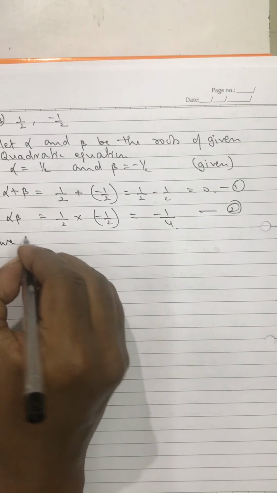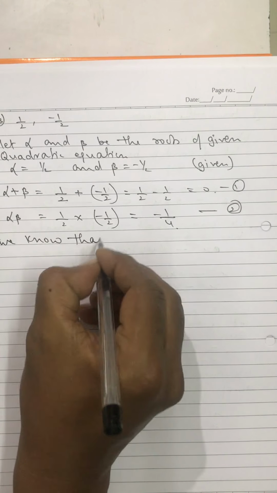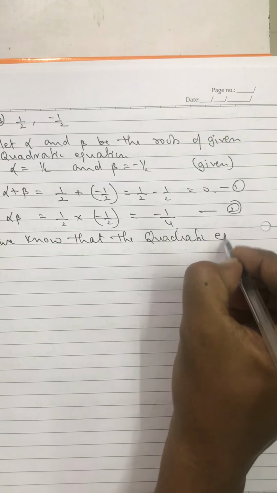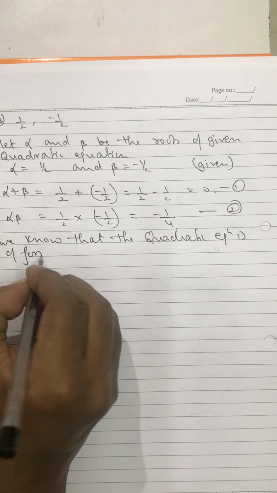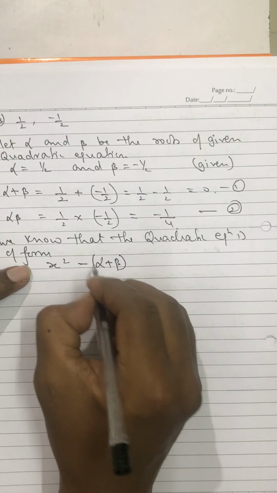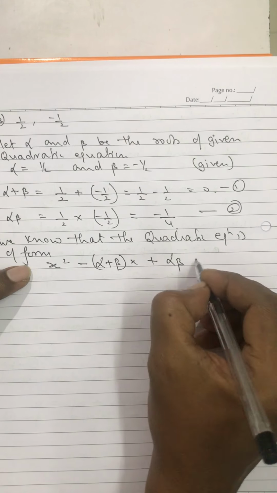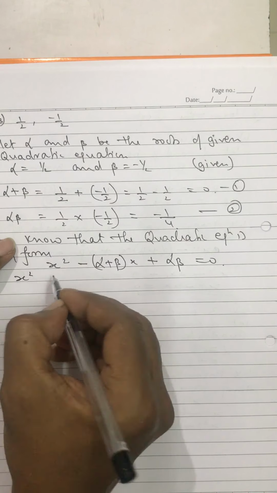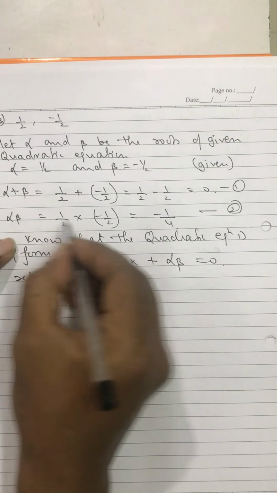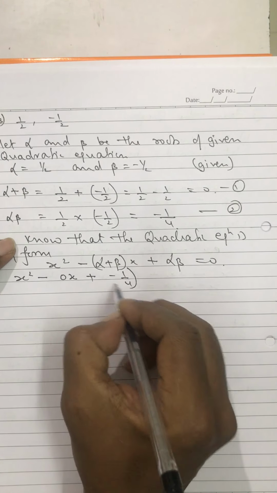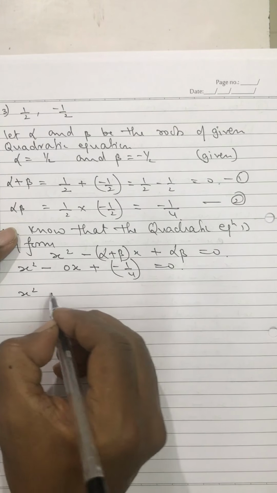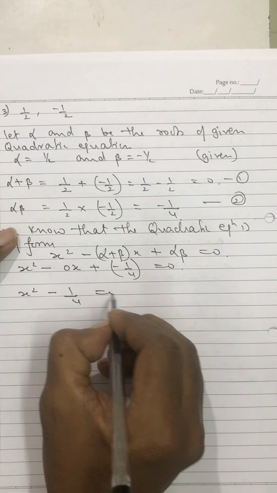So now we know that the quadratic equation is of form. What is the form? x square minus sum of the roots into x plus product of the roots is equal to 0. So you will have x square minus sum of the root is 0x plus product of the root is minus 1 upon 4 is equal to 0. So this, if I open the bracket, this will be gone. Minus plus minus 1 upon 4 is equal to 0.